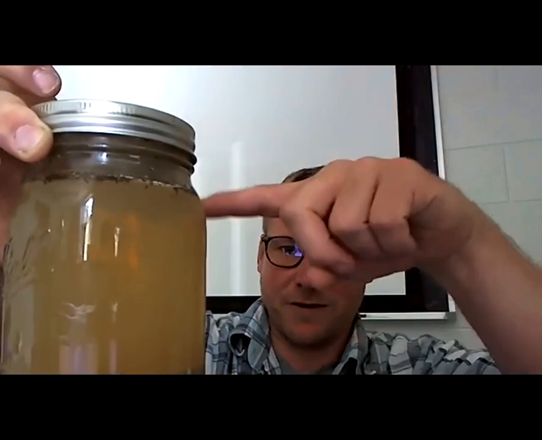Actually, that lighting might even be better there. Let me pull that up again to see if you can see those layers. You might also notice some stuff floating at the top. That can give you an idea of what percentage of organic matter is in your soil. It's not a surefire percentage, but the more stuff you have floating around in it, the higher the organic matter content.